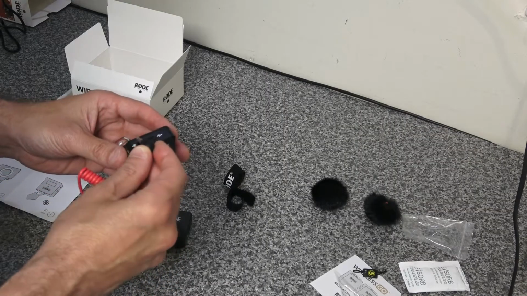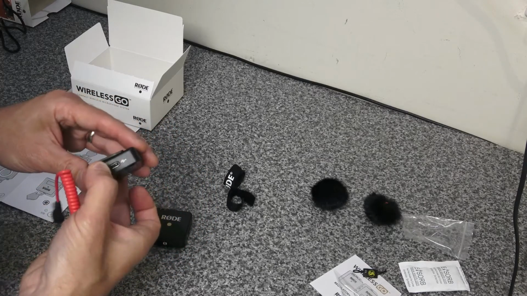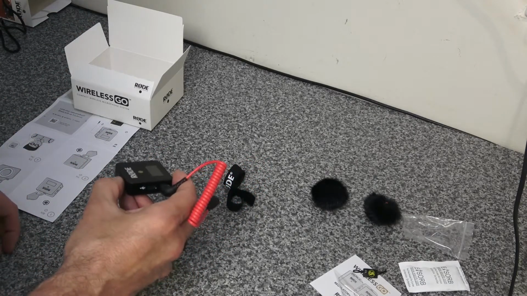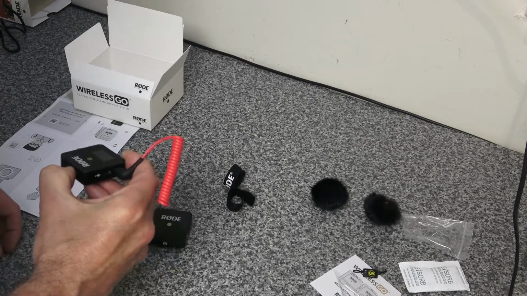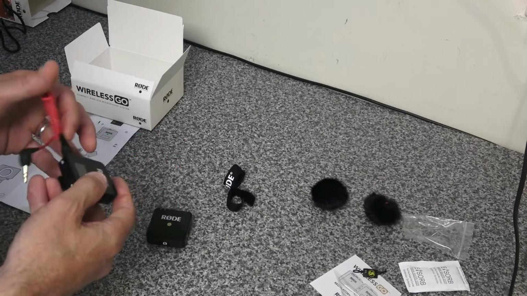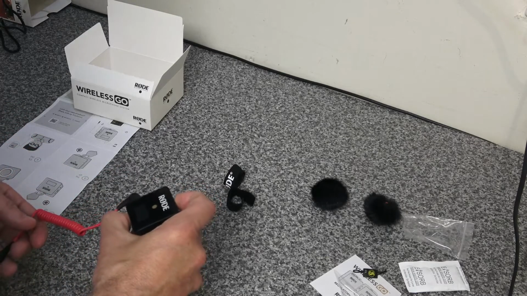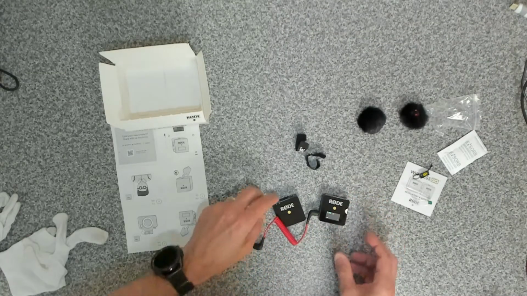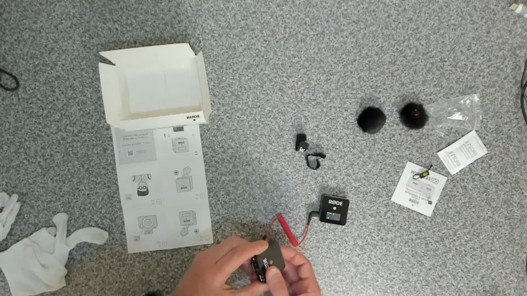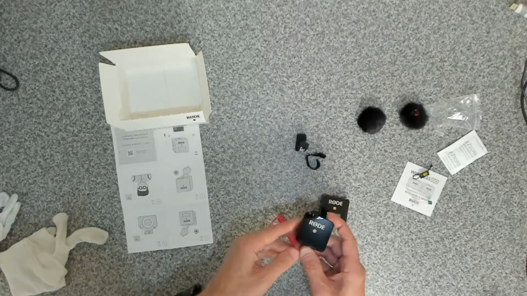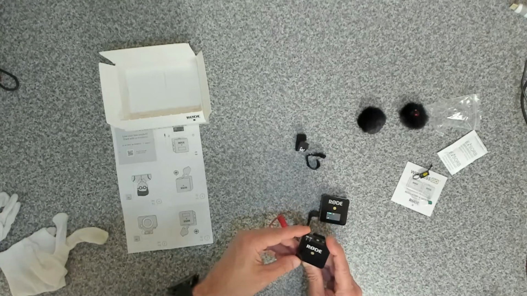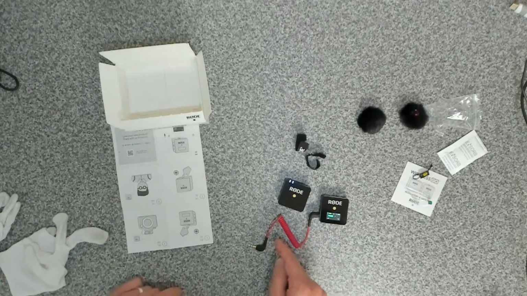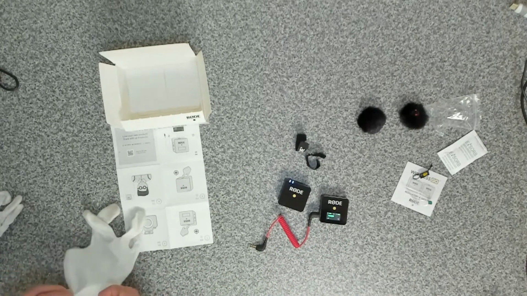Okay, so we want to plug one end in here, and we want to switch it on. Hold it for 3 seconds. There we go. And then we want to take the next one and press that for 3 seconds. And there we go. So we can now see that the levels are being picked up on there.